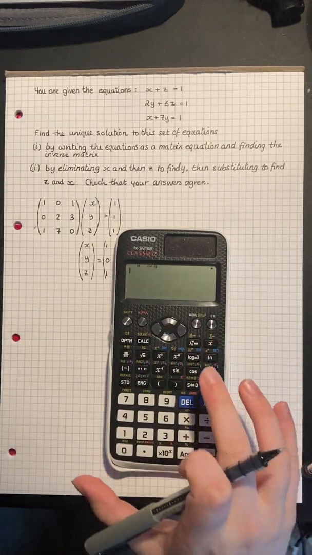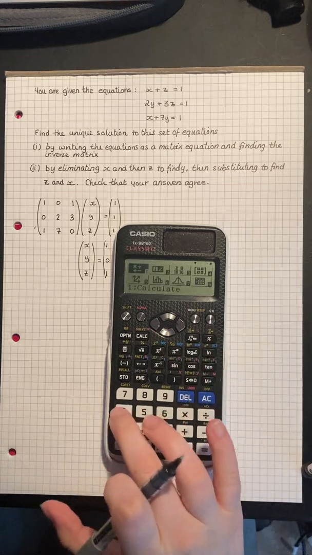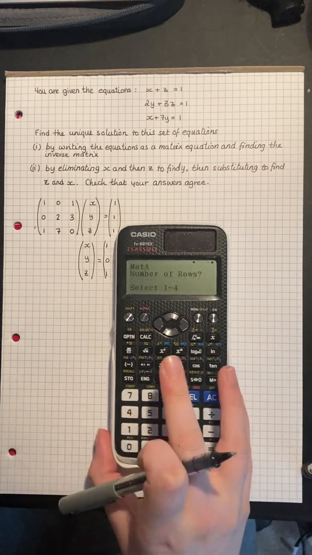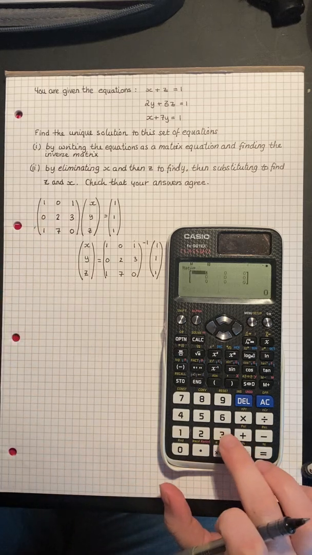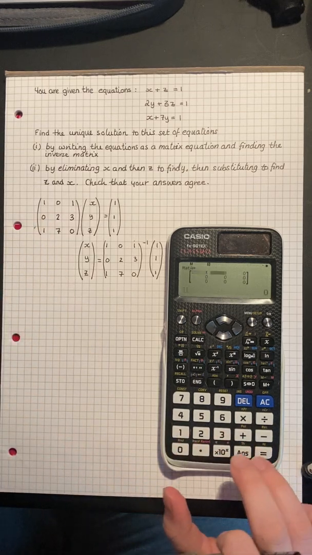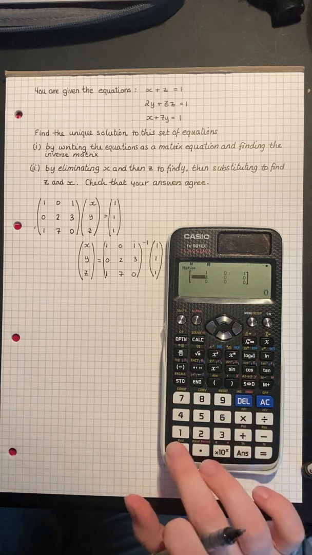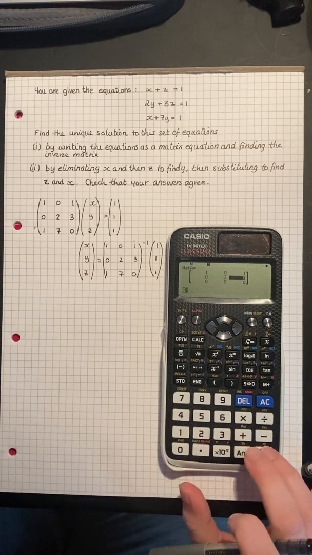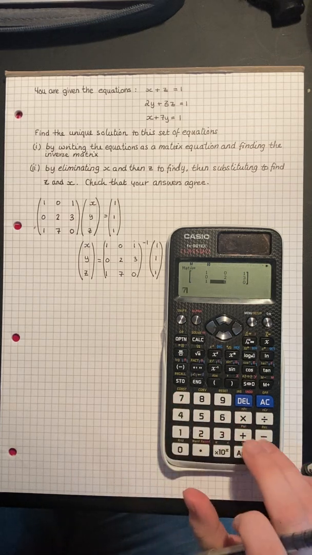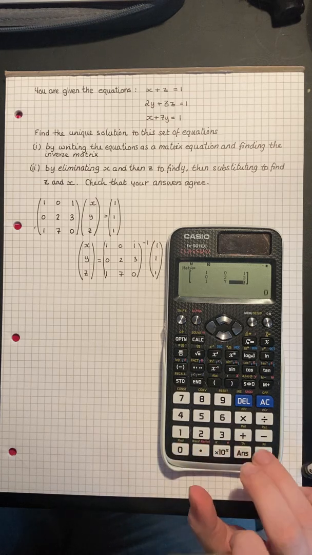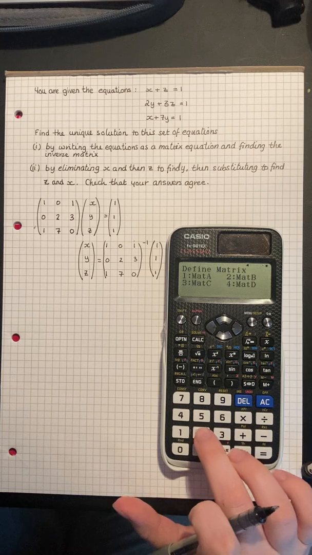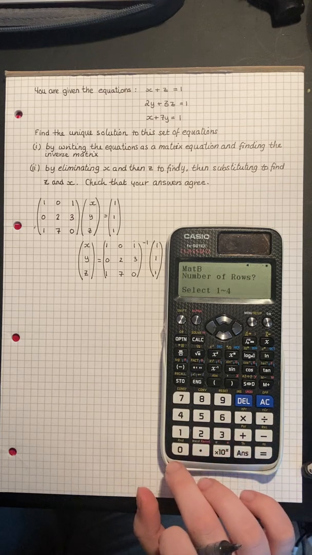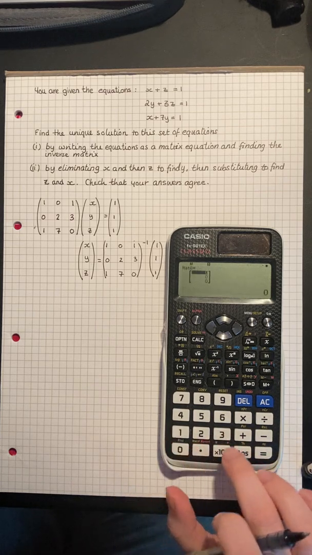Right, so I'm going to go to matrix mode. I'm going to define matrix A as this 3 by 3 one. Then I'm going to define matrix B as this one.